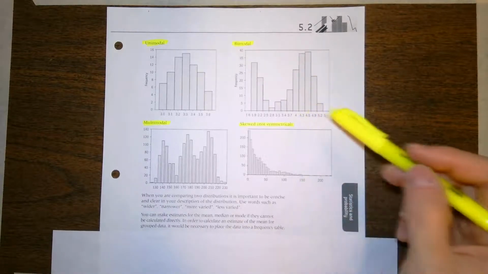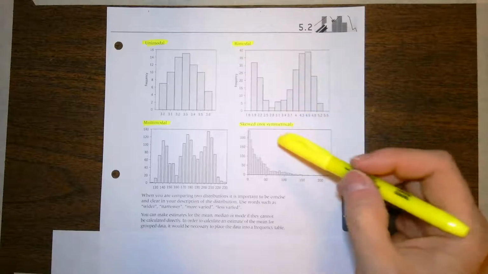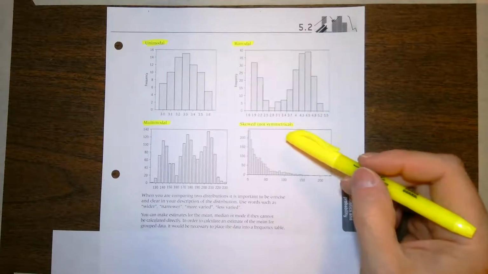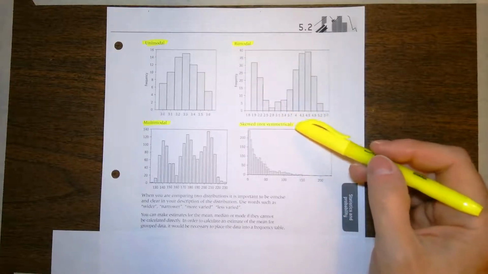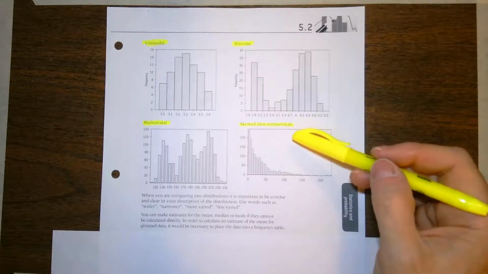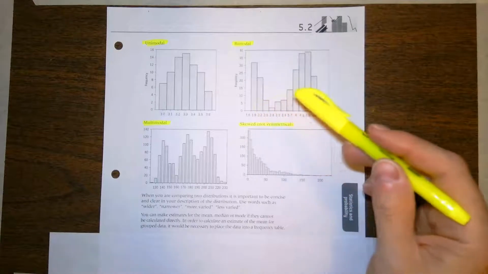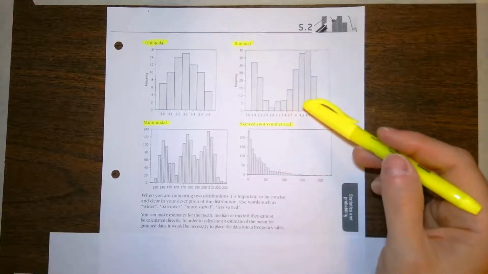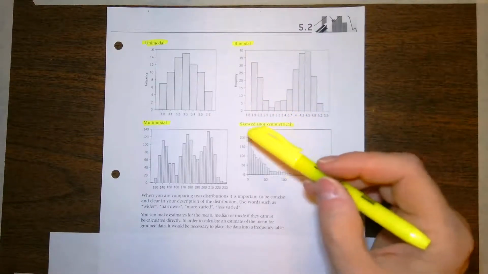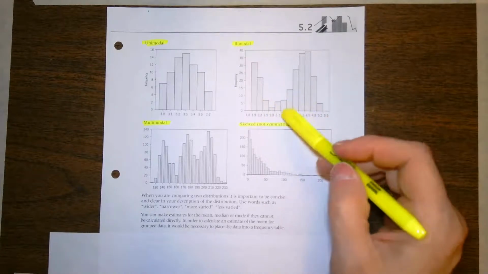When we're describing these, we want to use words like wider or narrower, very varied or not very varied at all. And looking at this data, we can also make estimates about the mean, the median, the mode, the range, the mid-range. If you can't calculate it directly, we can make estimates based on our different frequency tables. All right, so let's actually do that now.